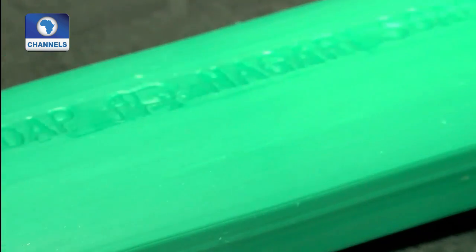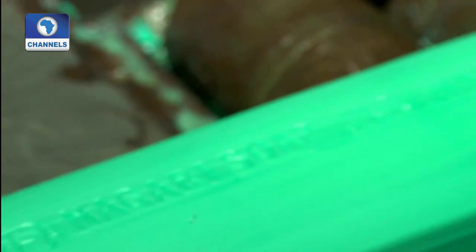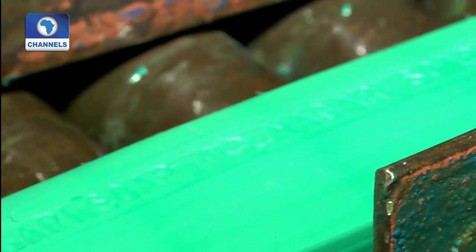What people are craving for now is translucent and white, and also detergent. All these we have them at the back of our mind. By the time we got another assistant from BOI, we can diversify.